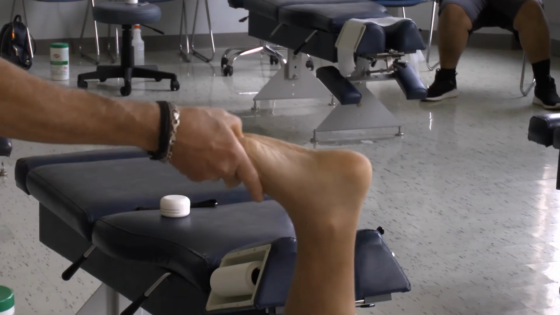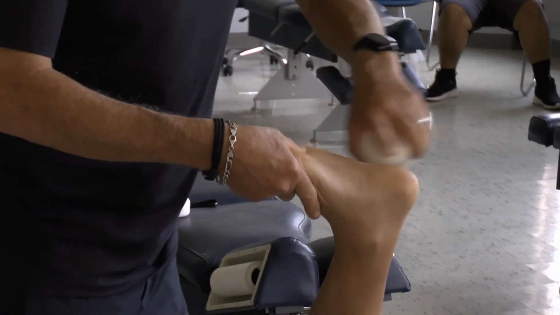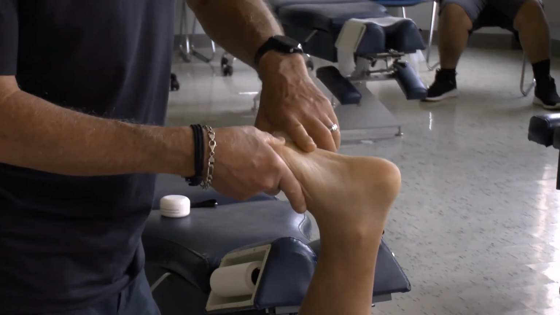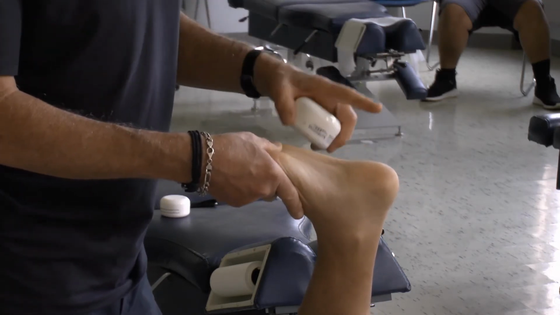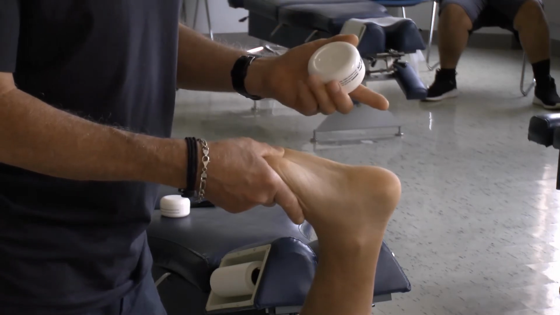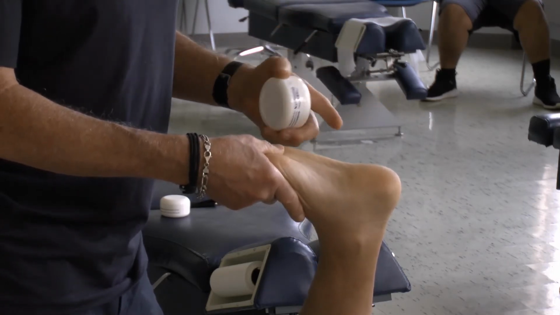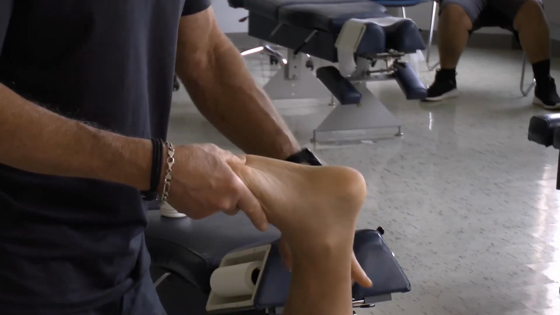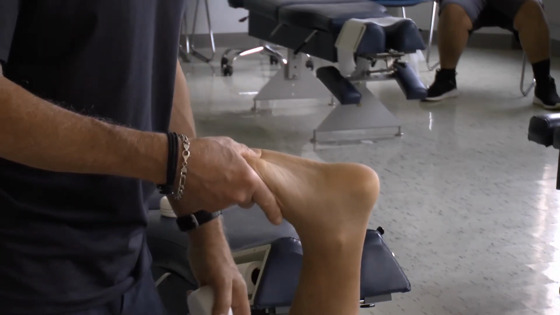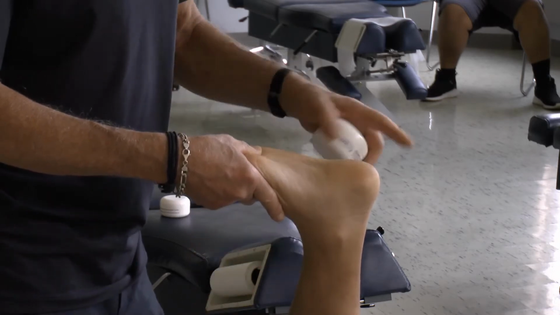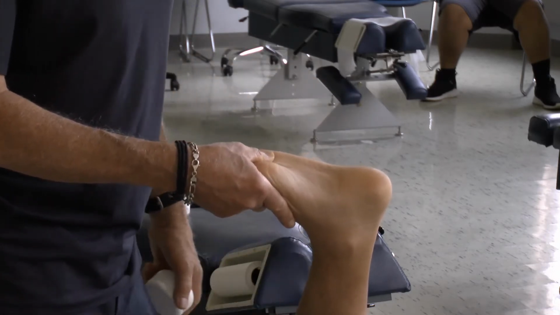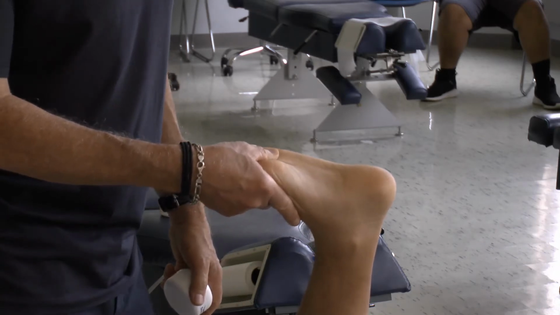Okay, so we are going to treat the plantar surface of the foot. This is a protocol that would be used for a patient who has plantar fasciitis. We're going to also include the gastrocsoleus in this group to improve flexibility in that muscle group and improve ankle dorsiflexion, which is going to be an important aspect of managing a patient who has plantar fasciitis.